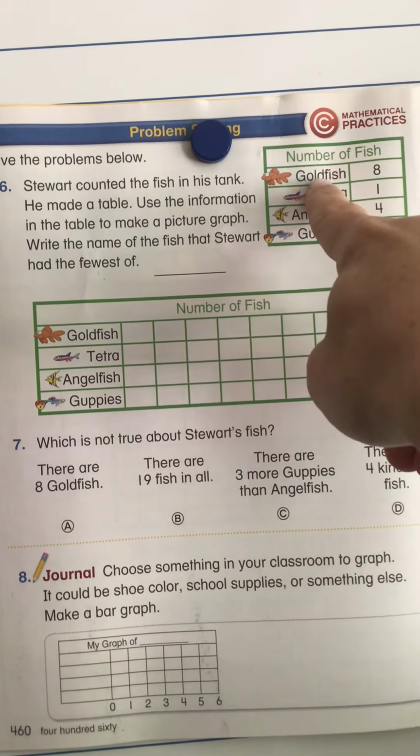You are going to fill it in down below by coloring the amount of boxes for each one. So for goldfish, color in 8 boxes. Tetra, color in 1. Angelfish, color in 4. And guppies, color in 6. Pause the video while you're doing your graph and then hit play again when you're ready to answer the question.